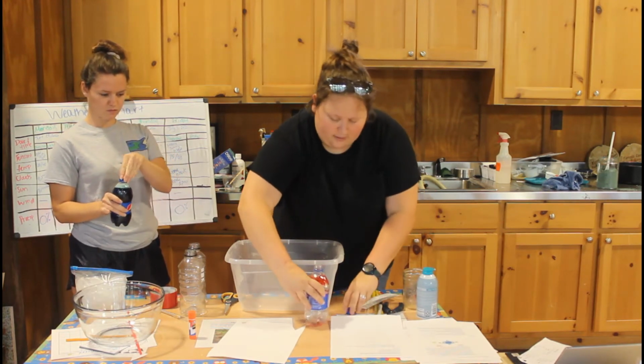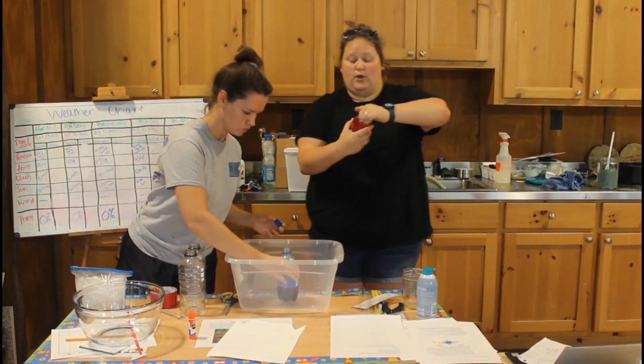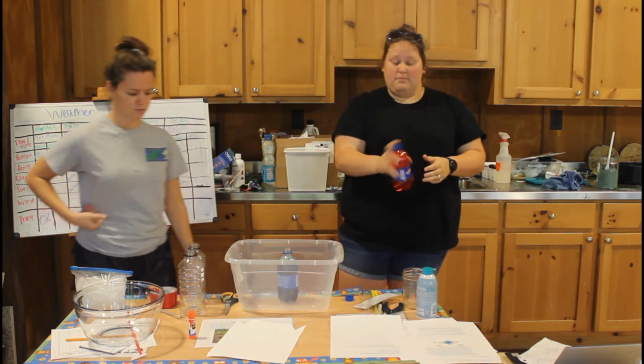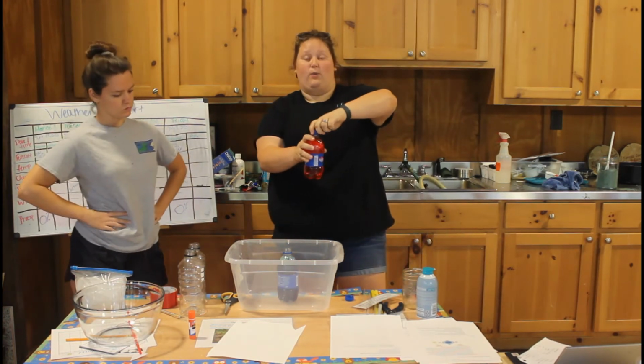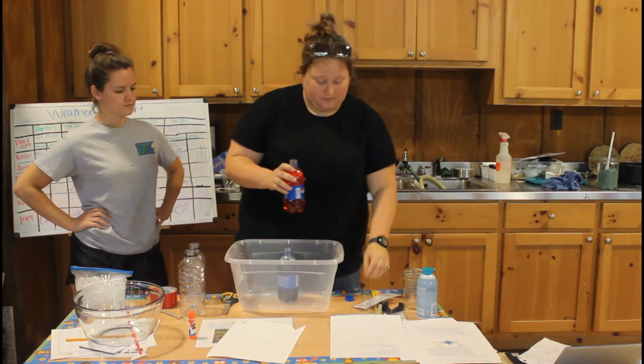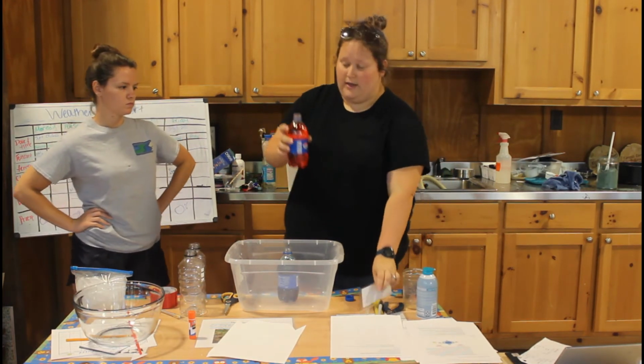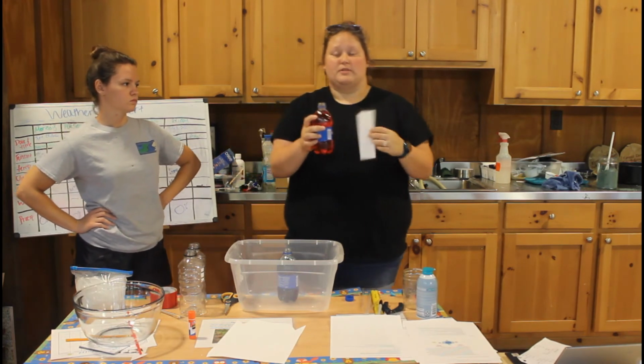Alright, and then once we got that, we're going to take the lids back off and we're going to set the blue one in our bin first. You're going to do this either outside or in a sink or a bin or something that doesn't matter if it does get wet, because you're probably going to spill some water. So first thing that we're going to do is we're going to start with our blue on the bottom. That represents our cold water. And then our red is going to go on top and it's going to represent our warm water.